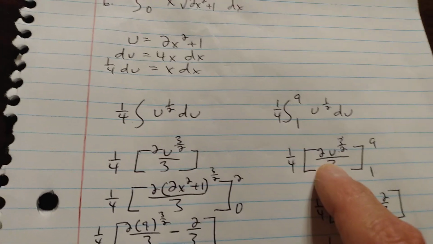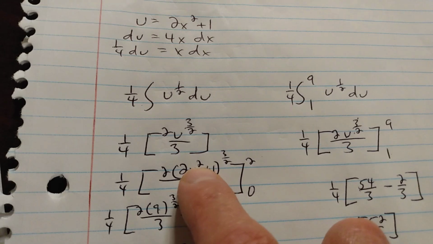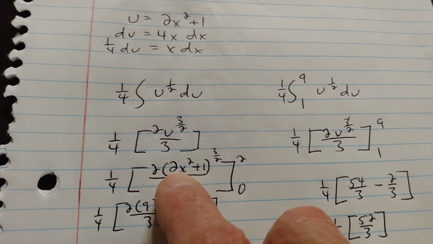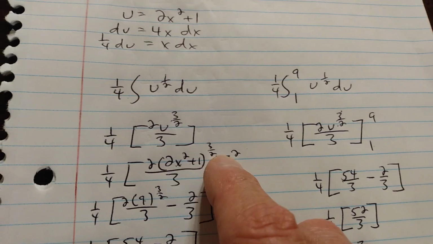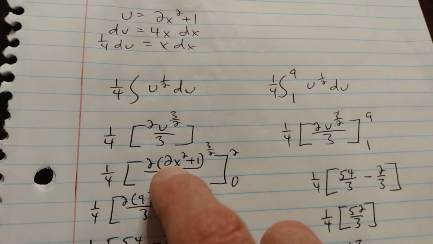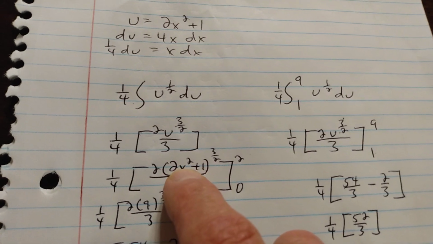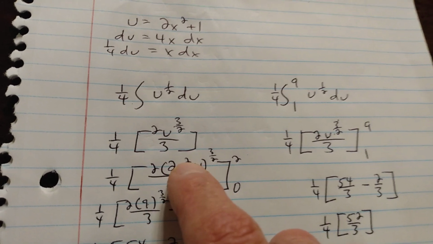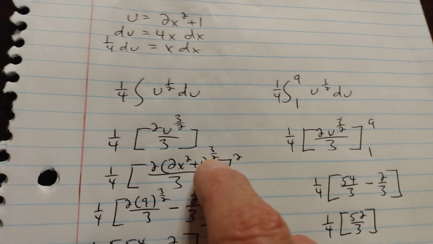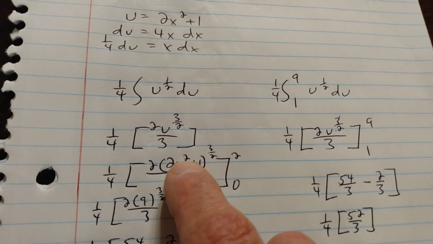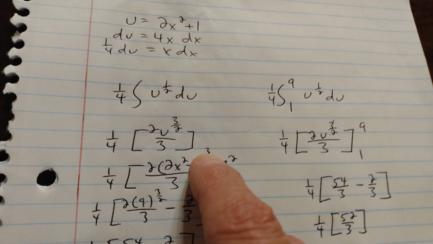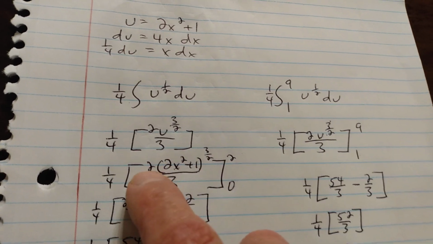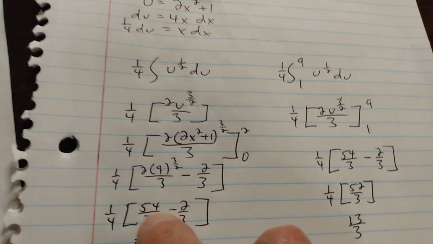Now, if you switch back to x, you go back and you replace your u with 2x squared plus 1. You sub your 2 in. So 2 squared is 4 times 2 is 8 plus 1 is 9. The bottom 2 is a root. Square root of 9 is 3. Then you go to the top number, the numerator. 3 to the 3rd power is 27. 27 times 2 is 54.